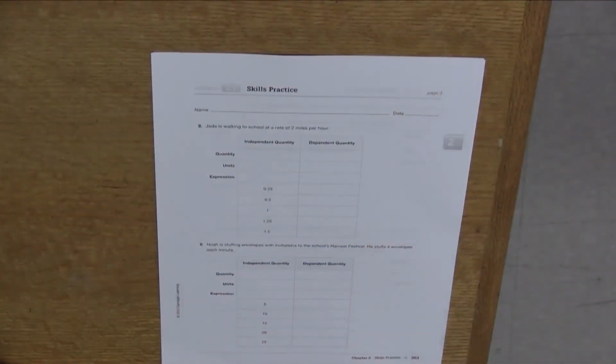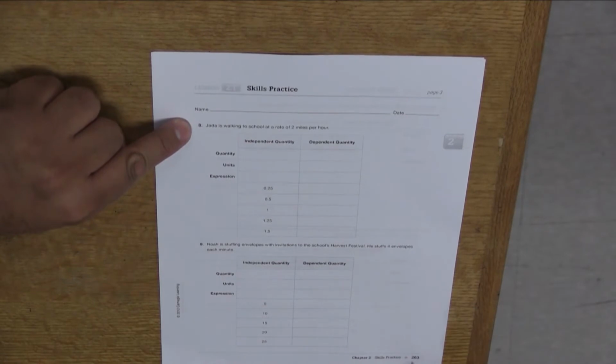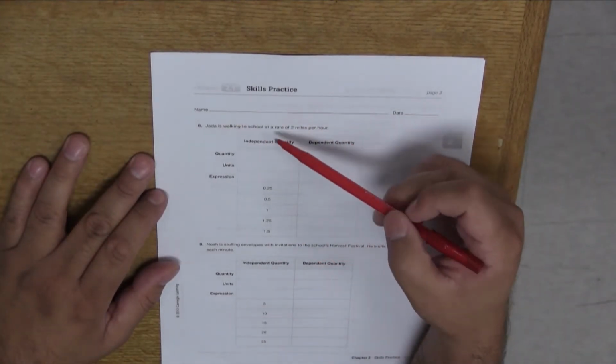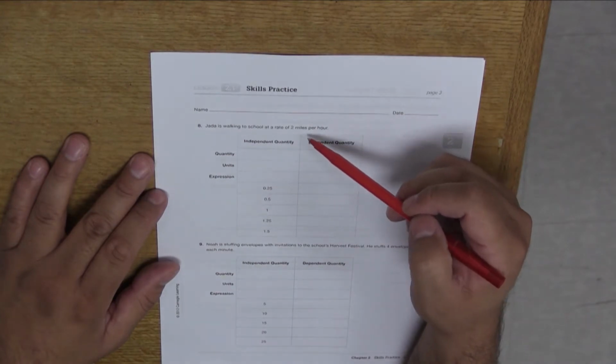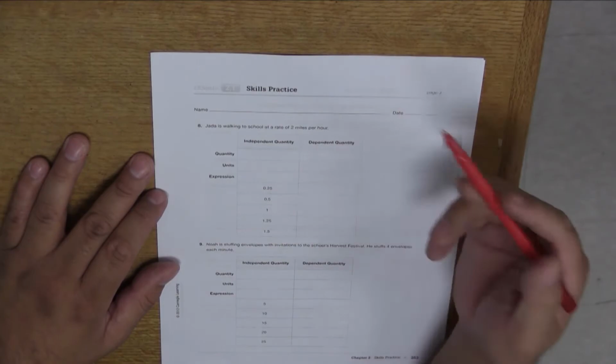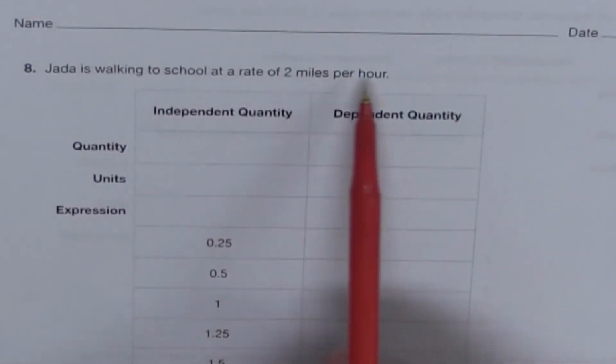Okay, so you guys are going to have to do problems 4, 5, and 6 on your own. I'm going to skip over to problem number 8. This is on page 263. Number 8, it says that Jada is walking to school at a rate of 2 miles per hour. Is that fast or is that slow? That's fast for me, man. I'm a fluffy dude. Jada is walking to school at a rate of 2 miles per hour.